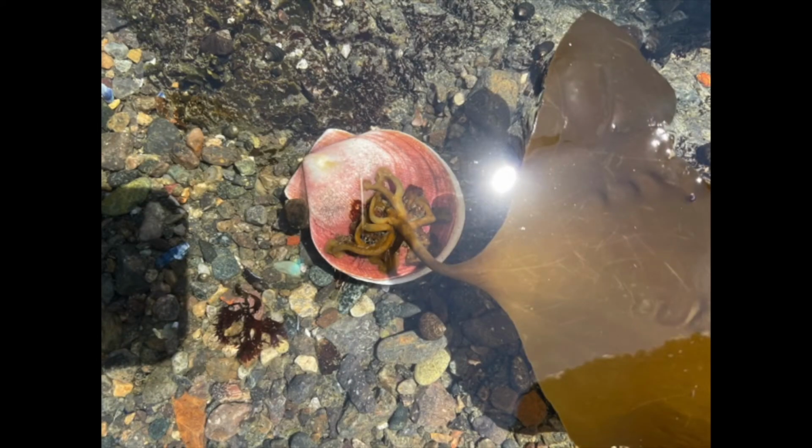This type of organism in the tide pool is called a scallop. A scallop belongs to a group of tide pool animals called mollusks. We met some other mollusks, things like blue mussels and periwinkles.